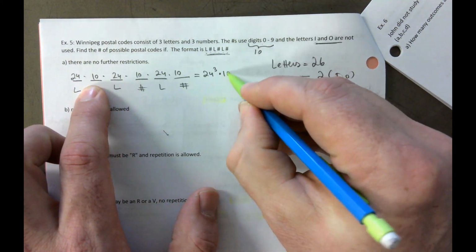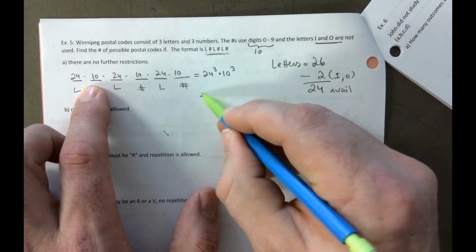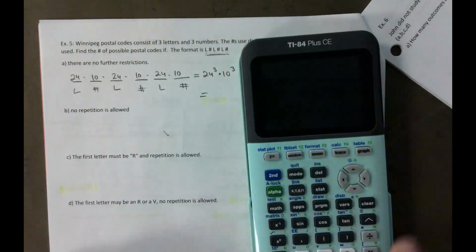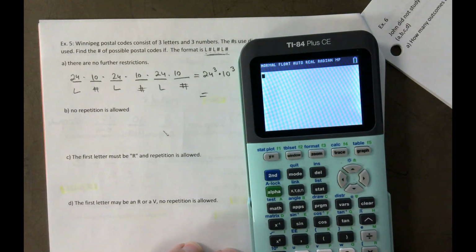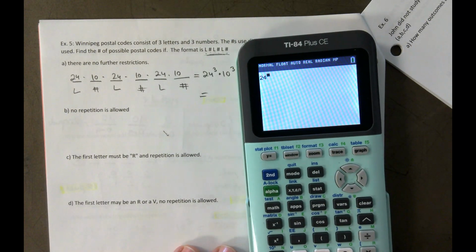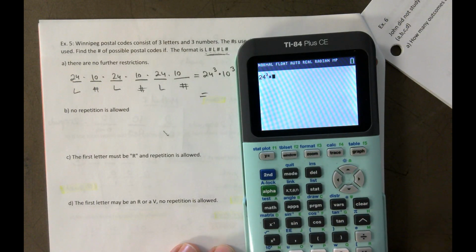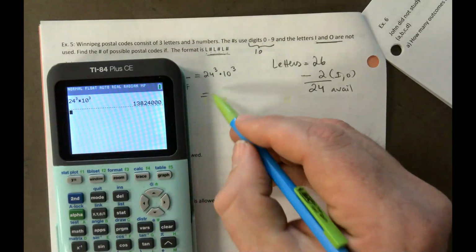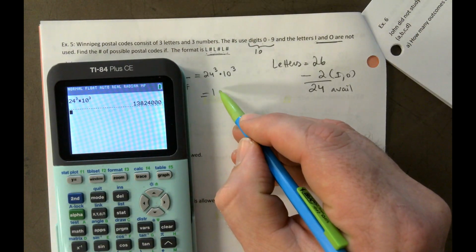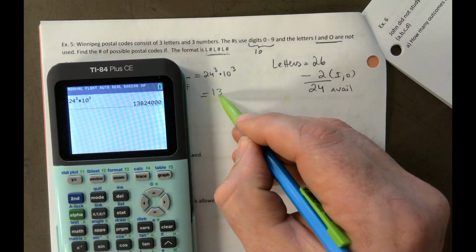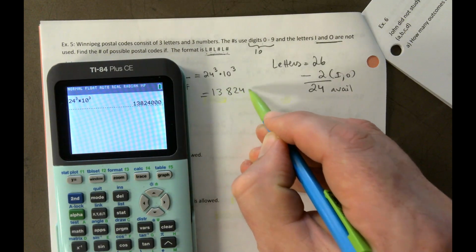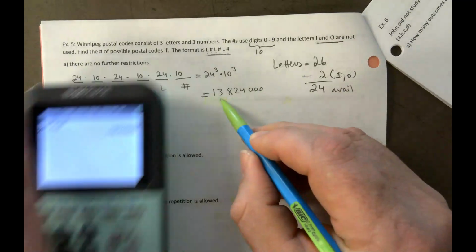There's 3 of them as well. So entering it like that on your calculator is probably better. Just use the hat button. So you go 24 to the power 3 times 10 to the power 3, which is 1,000. If you remember that, that'll do it. So yes, our numbers are going to be pretty big. So this is 13,824,000 postal codes.